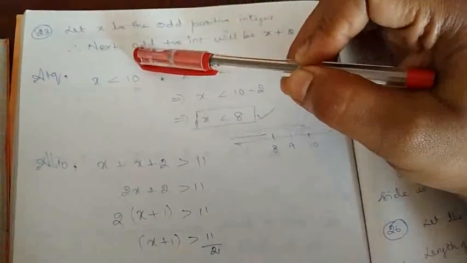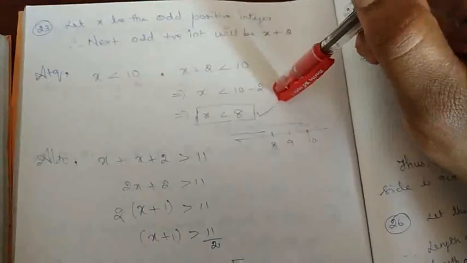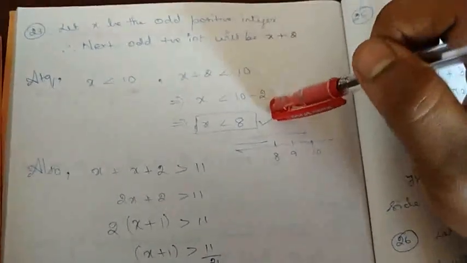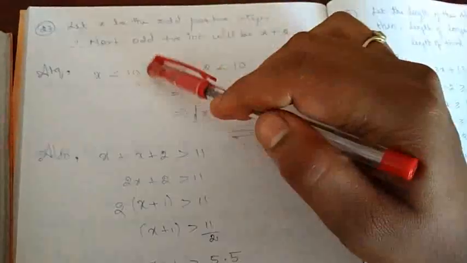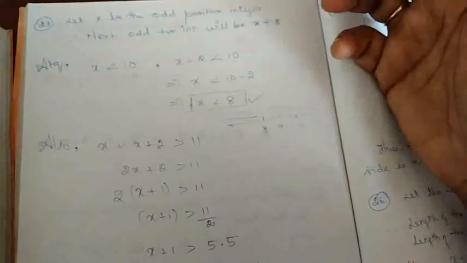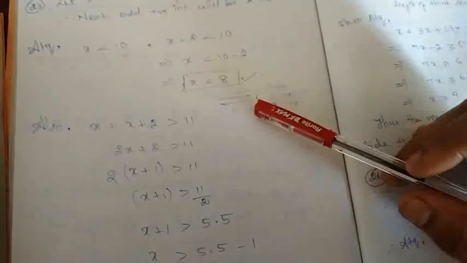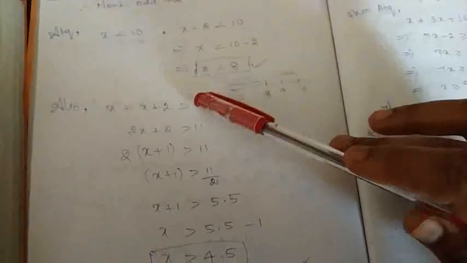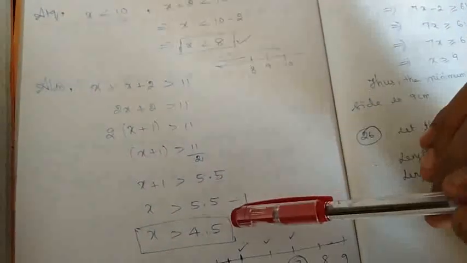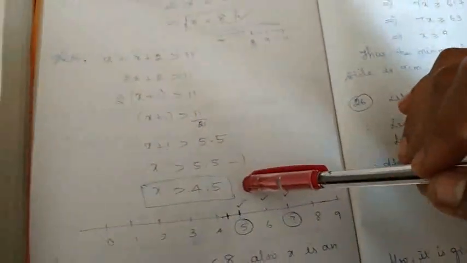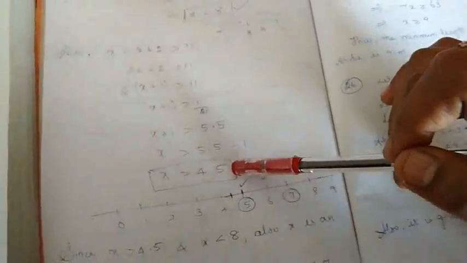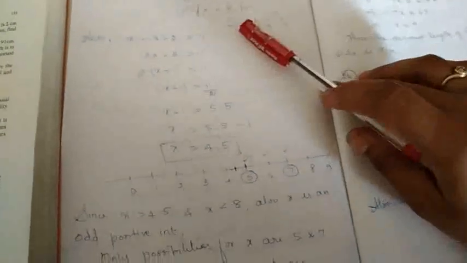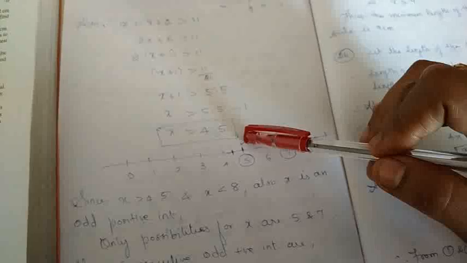x should be less than 10 and x should be less than 8. So we will go for x is less than 8, because if x is less than 8, automatically it will become less than 10 as well. Right? Now keep it aside. The other side we have x plus x plus 2 is greater than 11. Now if we simplify, we got x is greater than 4.5. Greater than 4.5 means this side. Right? So x is less than 8 and it should be greater than 4.5.